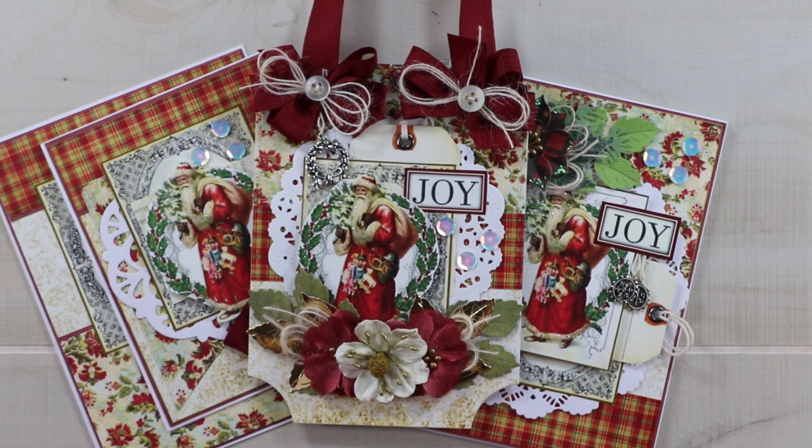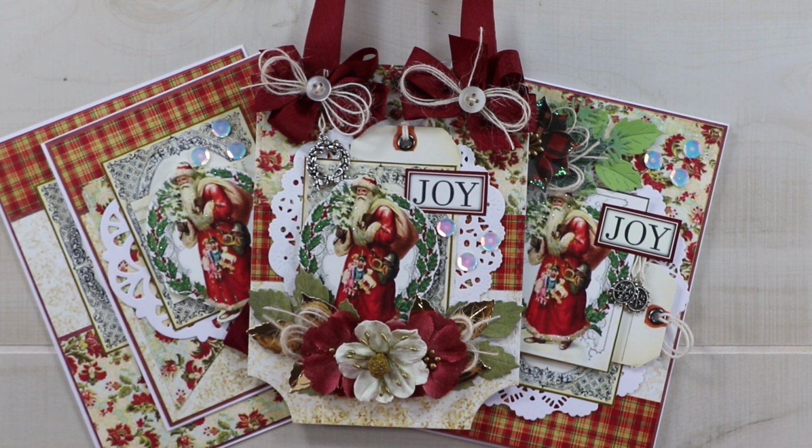So we're going to make the basic card today, and then I've got a couple other variations and different kinds of projects to share created with that Vintage Santa dollar download Christmas card. So stick with me and let's get started.